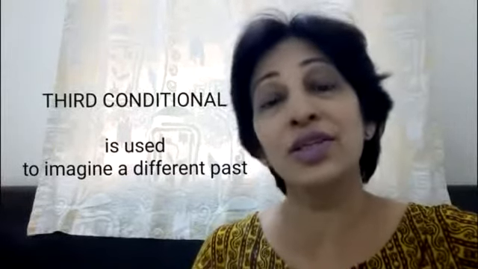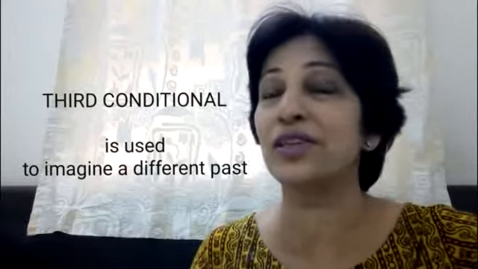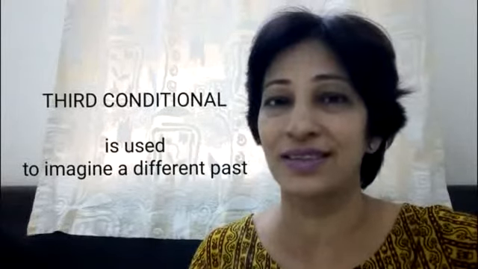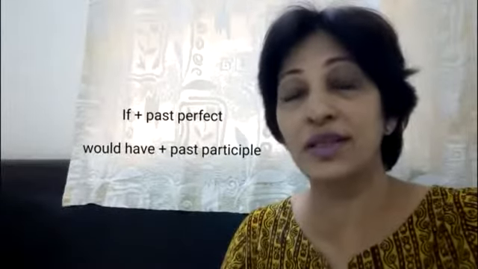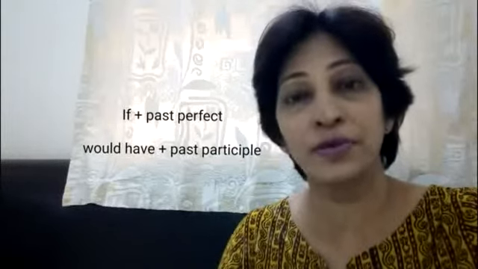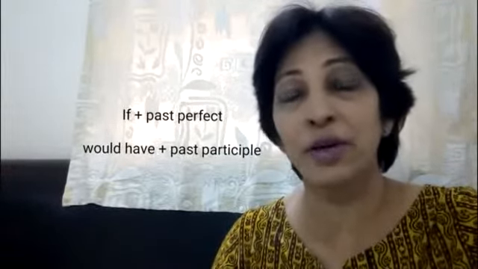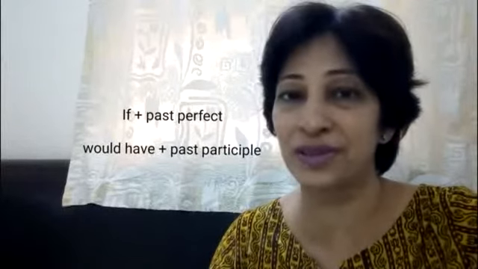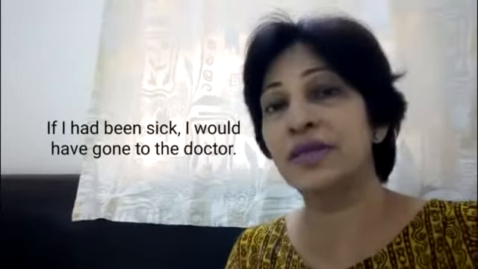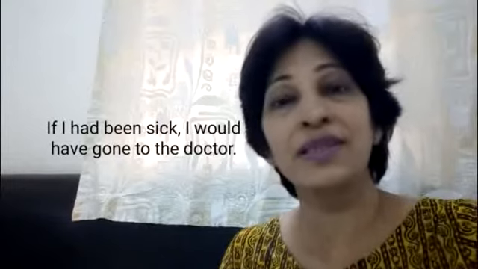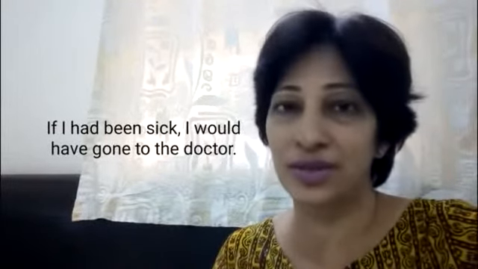Coming to the last conditional, the third conditional. The third conditional is used to imagine a different past. The if clause contains if plus past perfect, and the main clause contains would have plus past participle. Here are some examples. If I had been sick, I would have gone to the doctor.